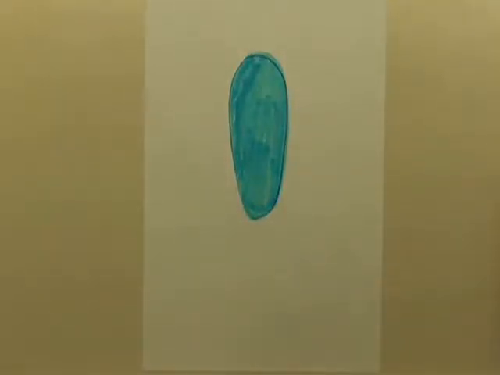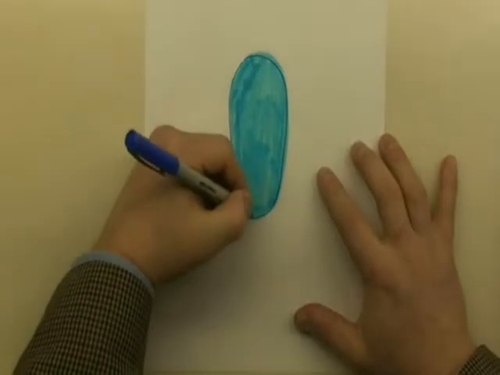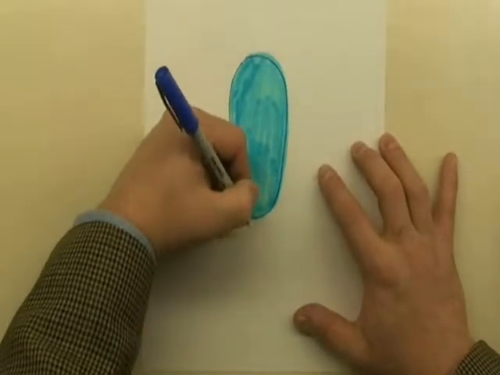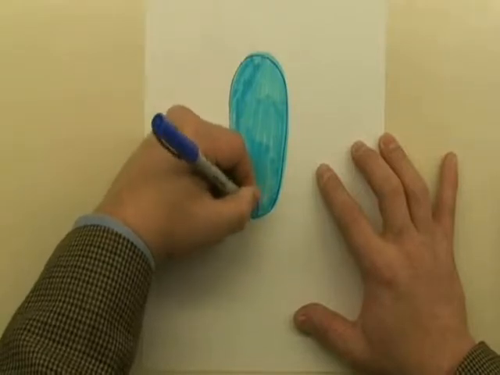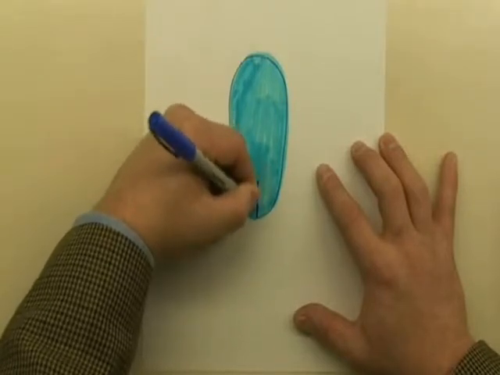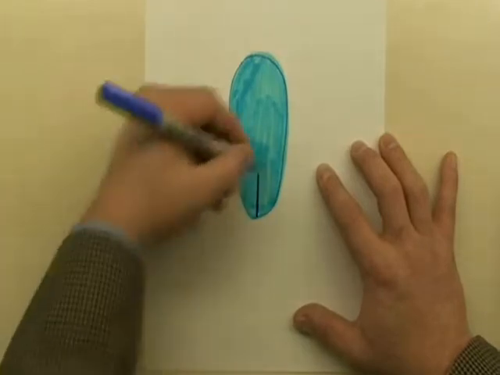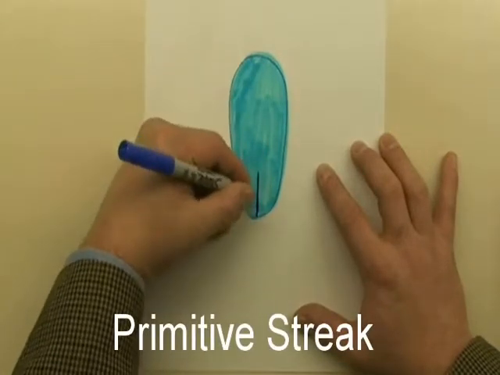Developmental biologists joke that this is the most important thing that ever happens to you in your life, because we go from a sheet to a series of 3 cell layers and then into a series of tubes that form our actual mature body. And the first thing that happens is a little strip appears on the caudal end, or the tail end, of the developing embryo called the primitive streak.